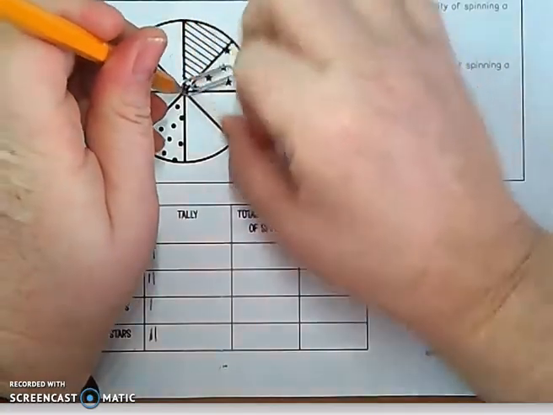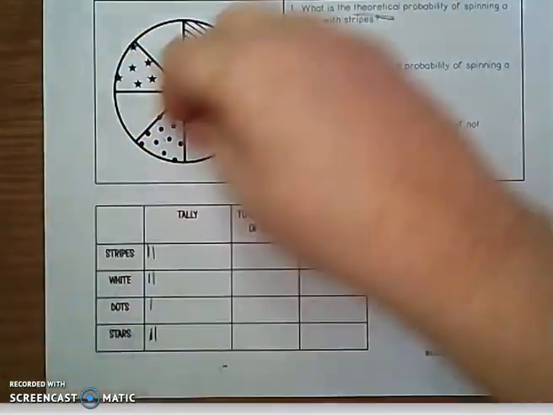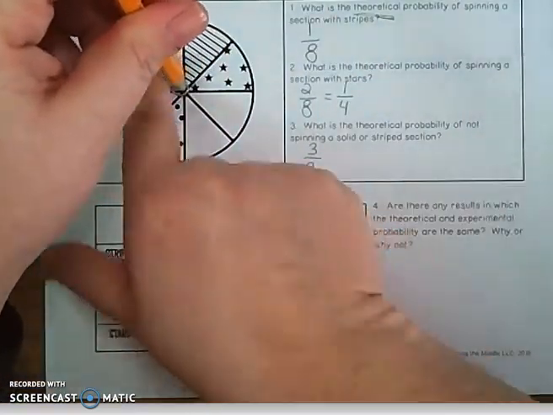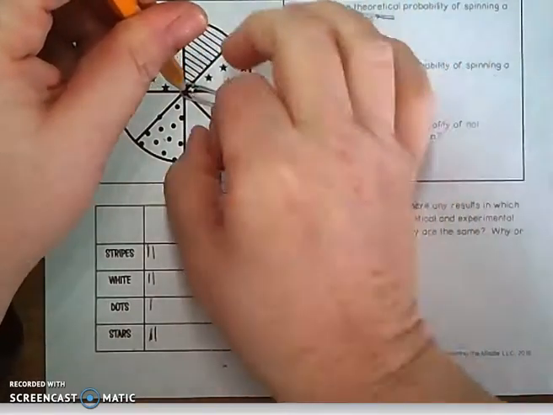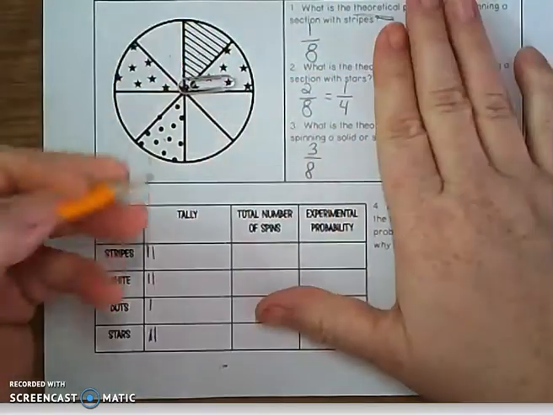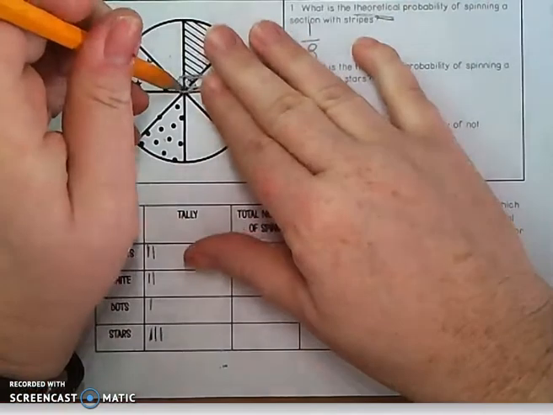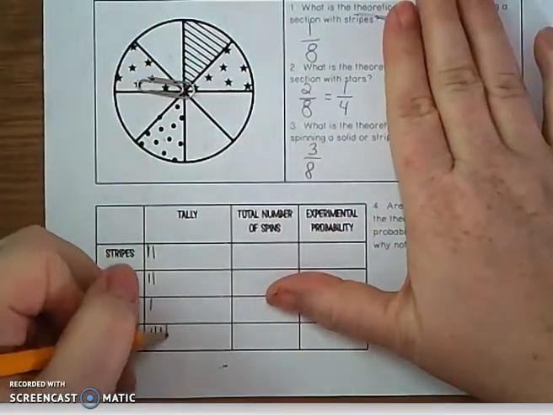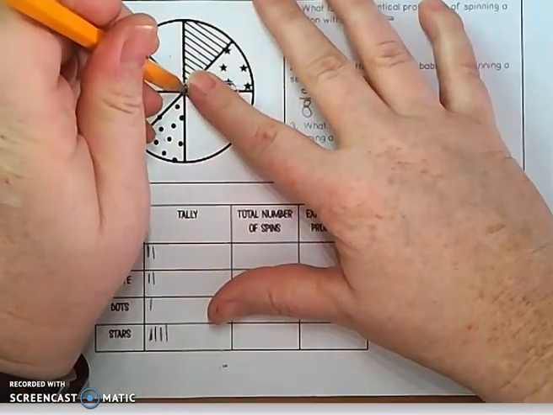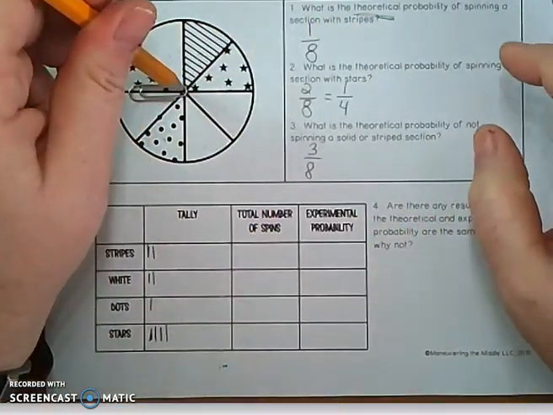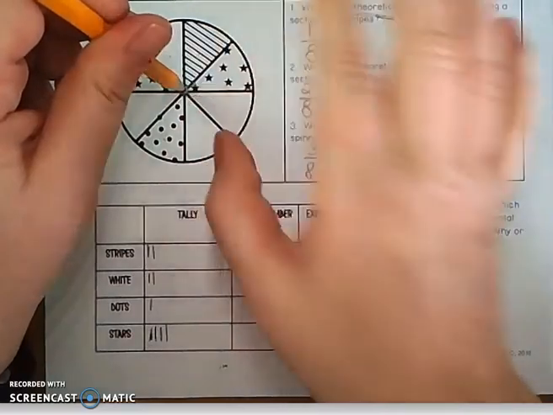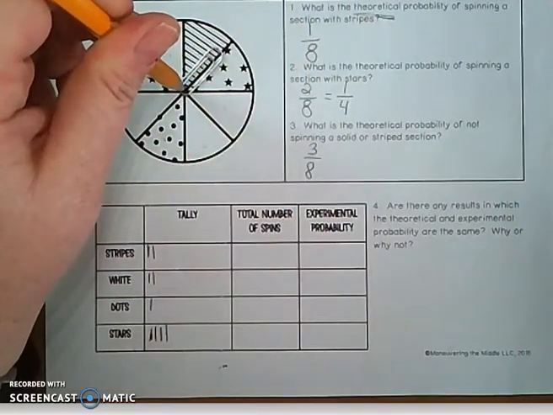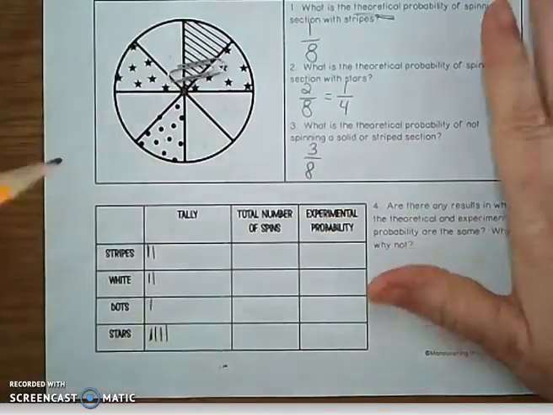Spin 8, oops, I think I flicked that off the paper. Try it again. Spin 8 is in the middle, so I'm going to do it over. So that's stars. Spin 9 is stars. And spin 10, that's in the middle, so we're going to do it over. That's in the middle. That's mostly on stripes.